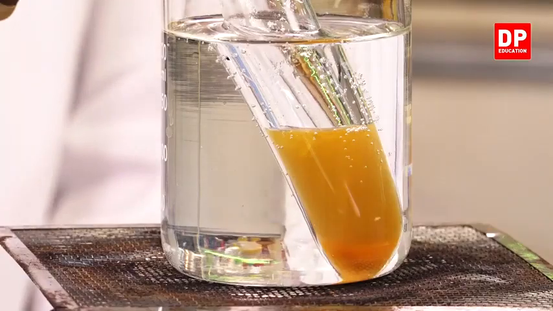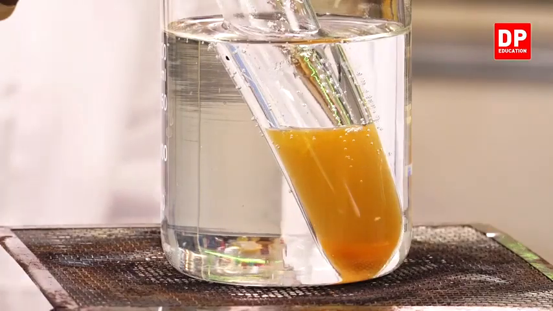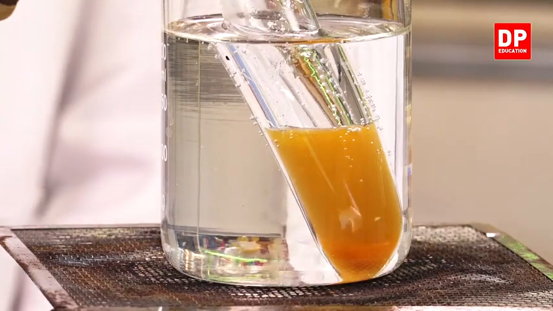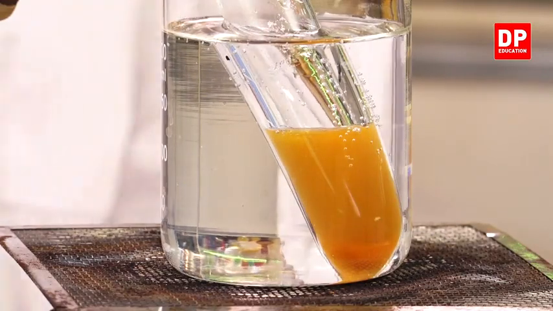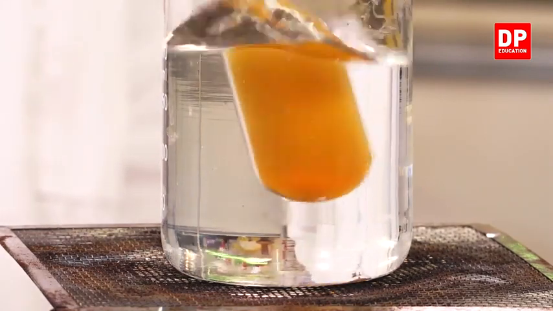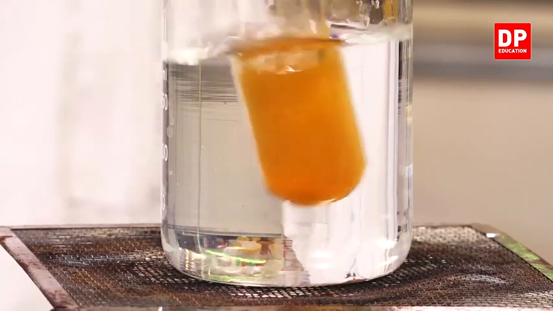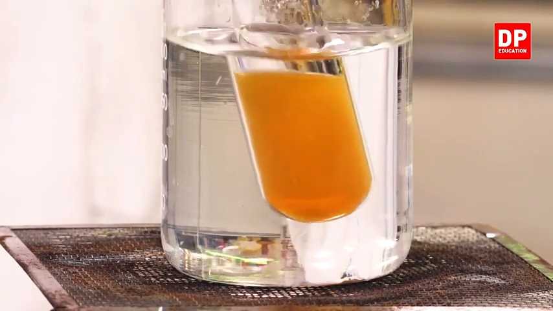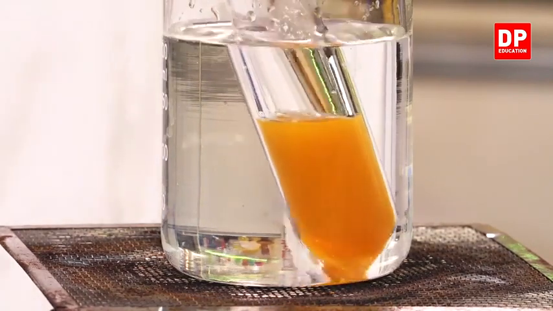Now students, you can see the color changing from yellow to orange. If I mix the solution properly, the reaction will take place more uniformly.